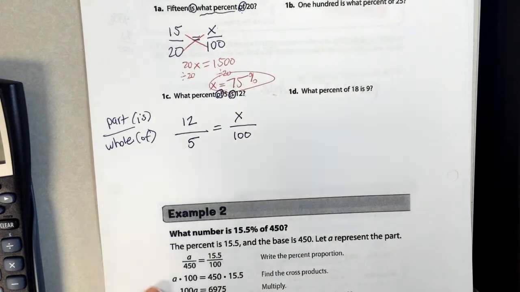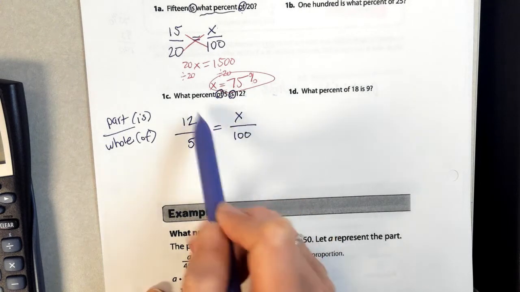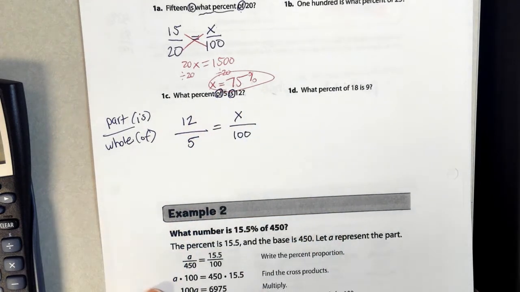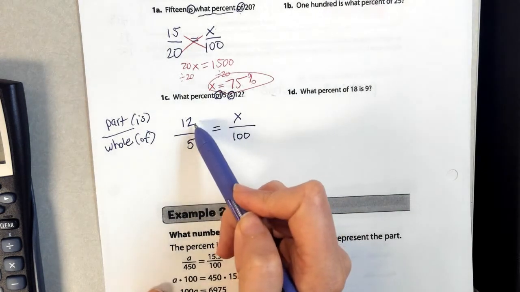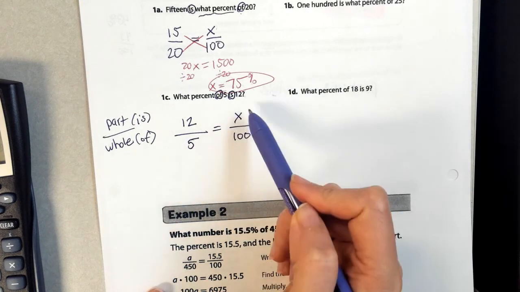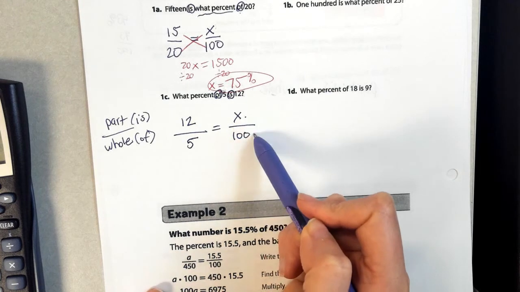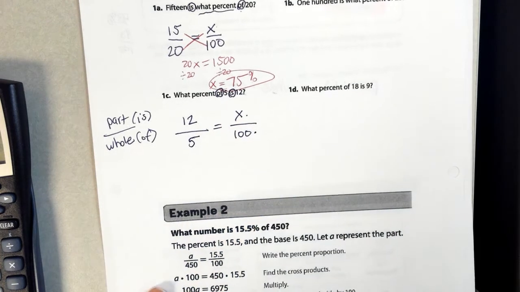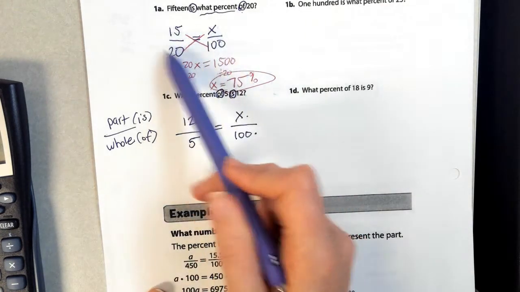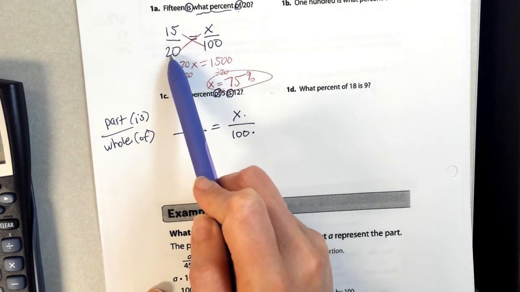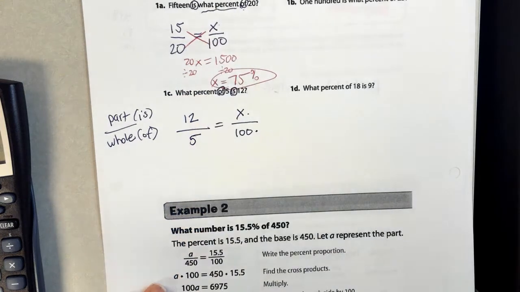One thing you should be able to notice right away is something you should find out about your percent. How big should your percent be on this one? Since the part is bigger than the whole, that means on this side, if they're equal to each other, this top number has to be bigger than the bottom number as well. So that means our percent is going to be over 100% on this one. On the last one, we knew it would be less than 100% because 15 is less than 20. So if these are equal, the smaller number has to be on the top as well.